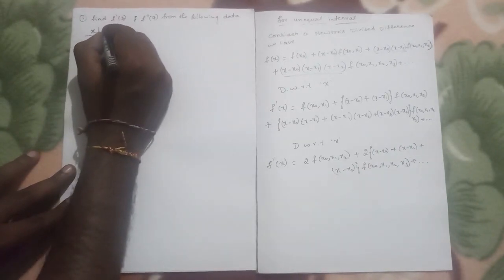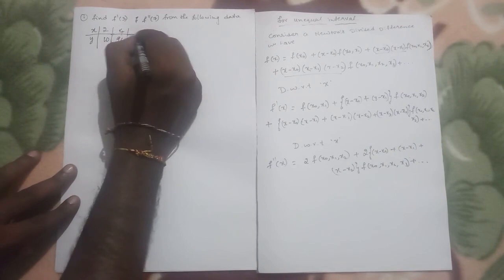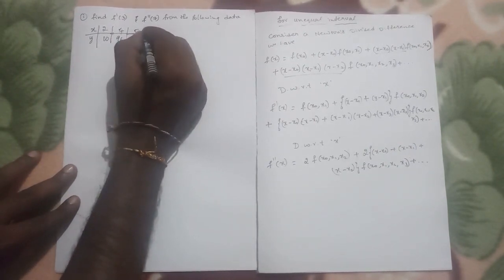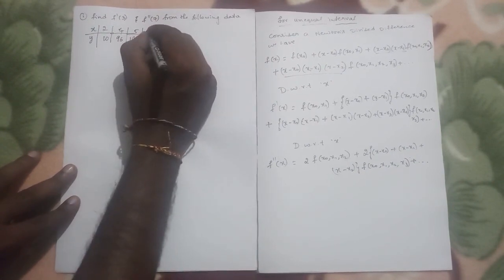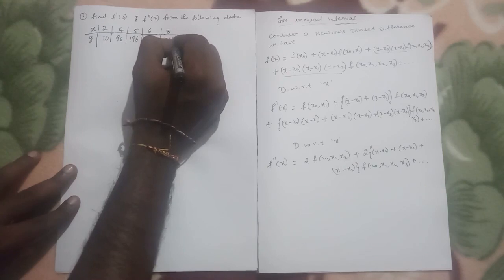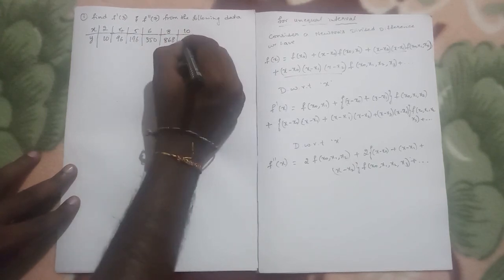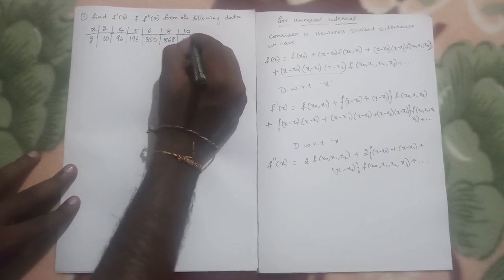For 2 it is 10, for 4 it is 96, for 5 it is 196, for 6 it is 350, for 8 it is 868, and for 10 it is 1746.